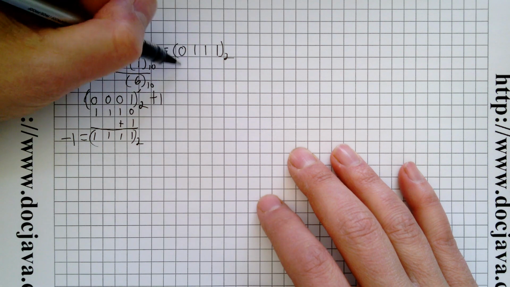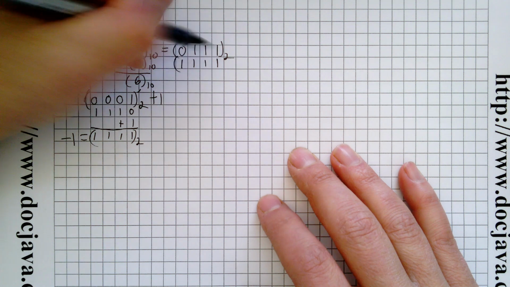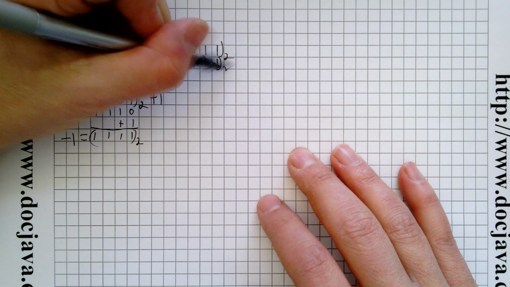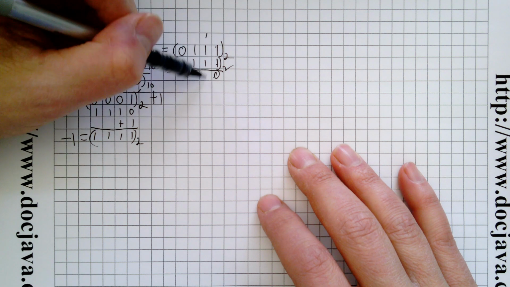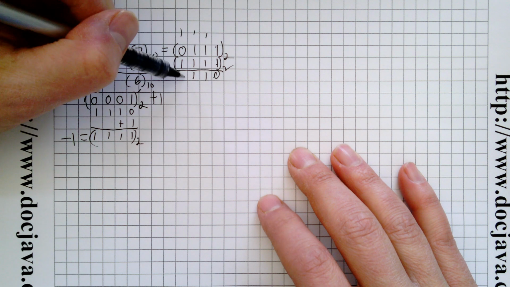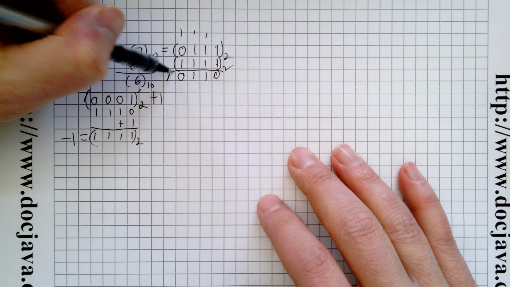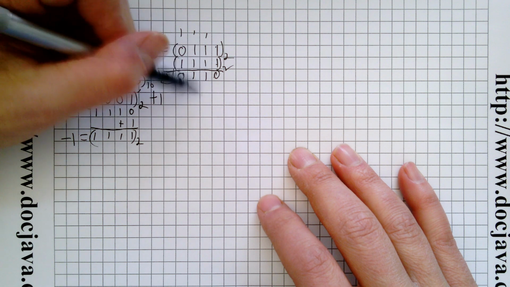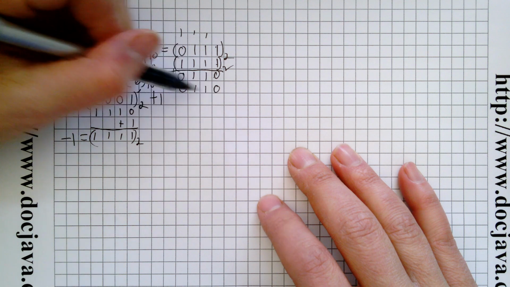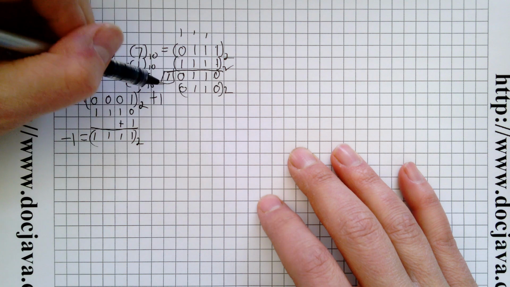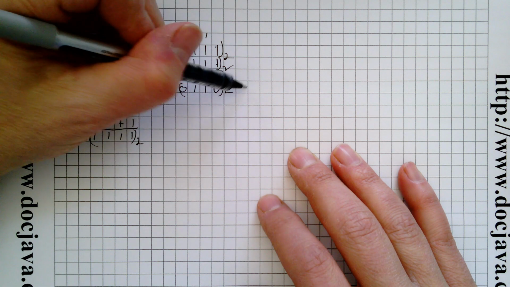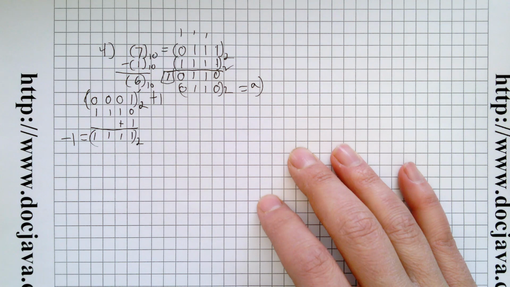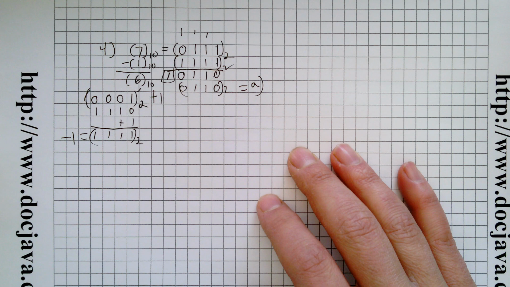So let's get 1111 base 2, and then we'll add it together. 1 plus 1 is 0, carry the 1, 1 carry the 1, 1 carry the 1, 0, carry the 1, which falls on the floor. Now I have an answer, which is 0110 base 2, and that happens to be equal to 6. And that is A. What do you think of that? Are there any questions about that?